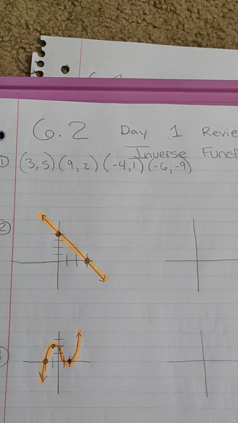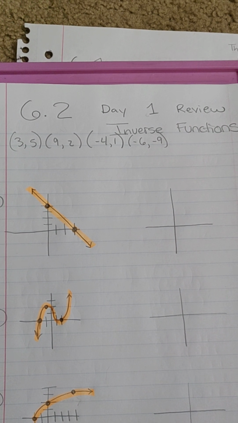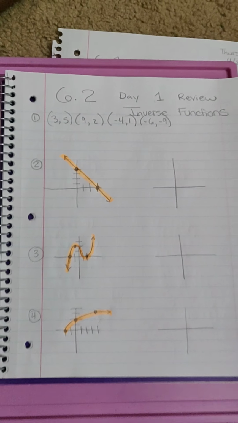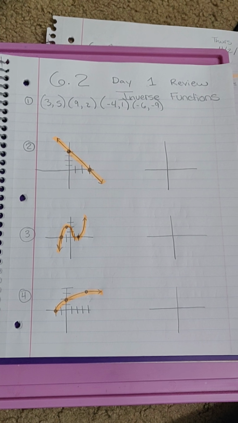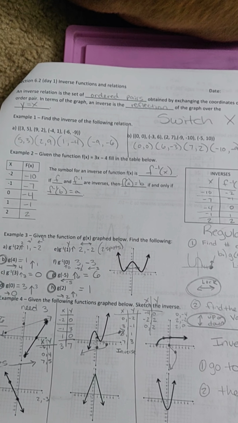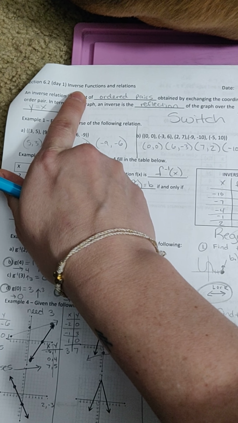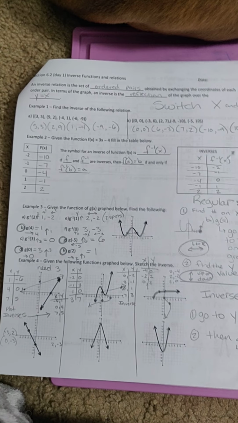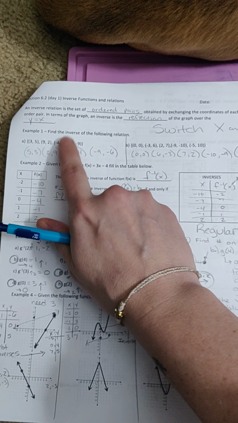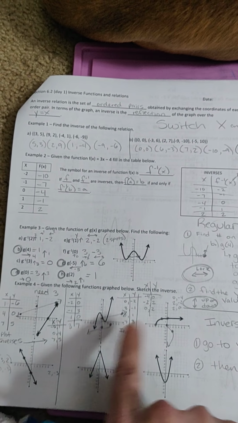All right, we're going to start day 1 of 6.2. We're going to be reviewing some inverse functions here. So I've set up my page just to give you guys a few examples. Our notes page that goes along with it looks like this: 6.2, day 1, inverse functions and relations. I'm going to go through an example like this, and a couple of different types of graphs, okay?